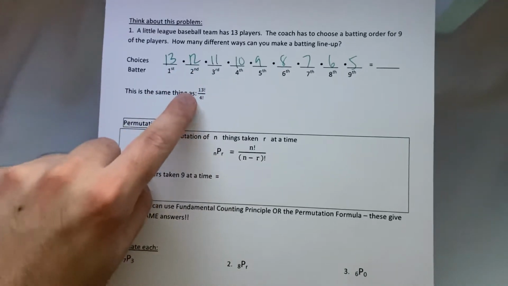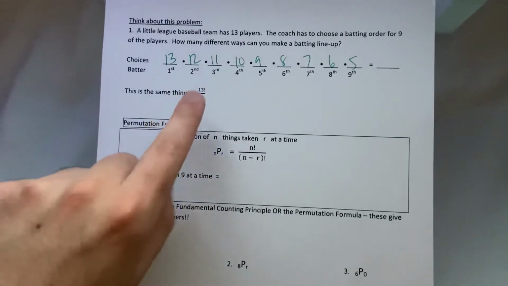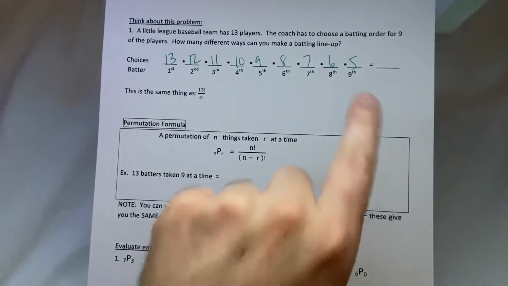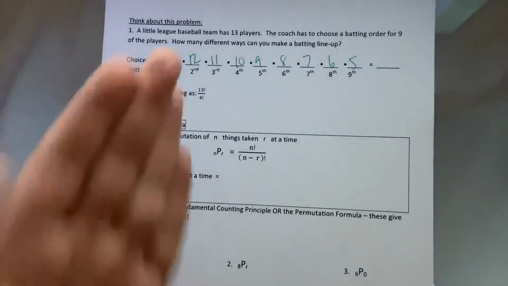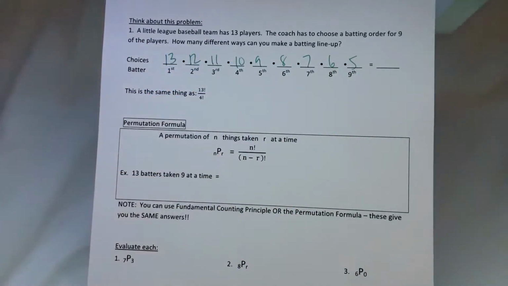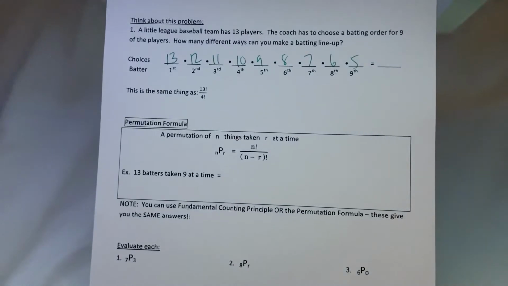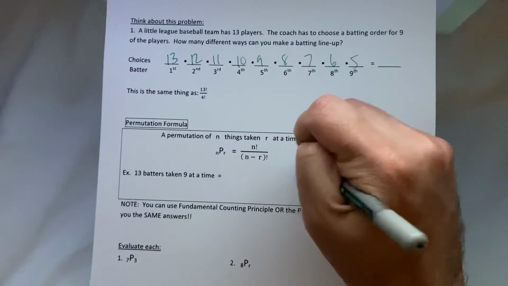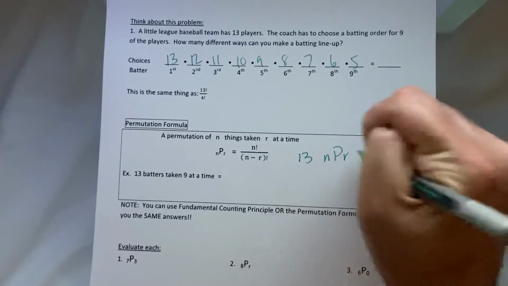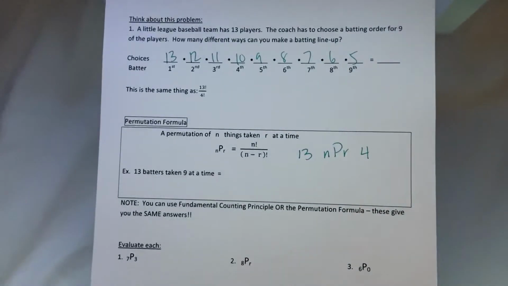In order to get a factorial to stop, you need to divide by all the numbers underneath it. So the next number that I would have had is 4, so I needed to divide 13 factorial by 4 factorial. That's the general form for a permutation. A permutation of n things taken r at a time, which is called nPr in your calculator. This is how you know how to do a permutation. In your calculator, you'll put a number like 13. You'll find the nPr button and then put 9, and it will spit out your answer for you.